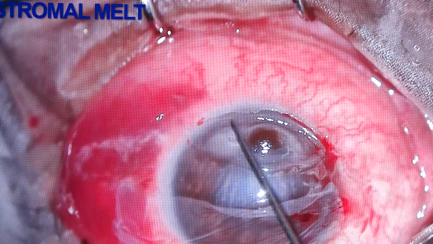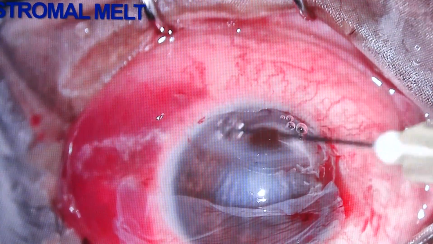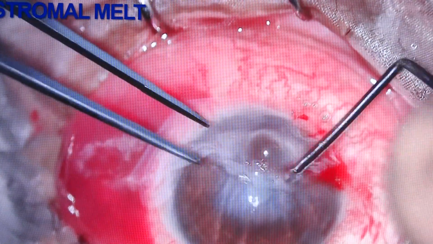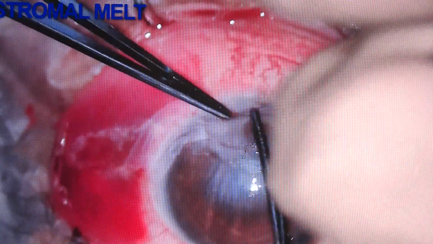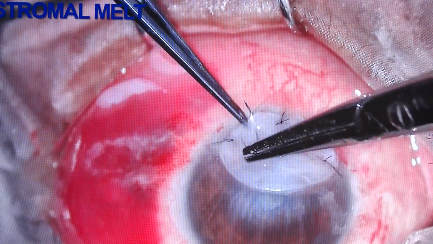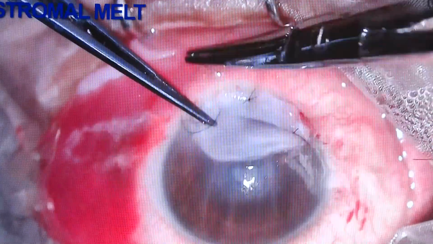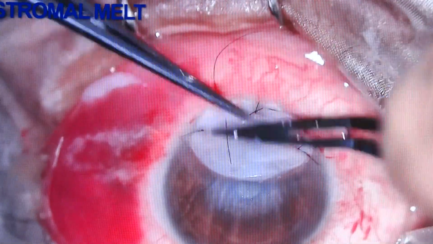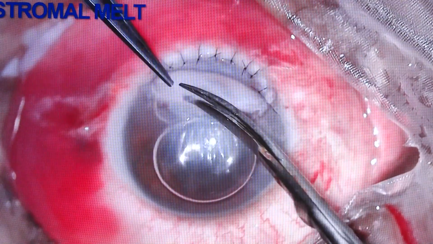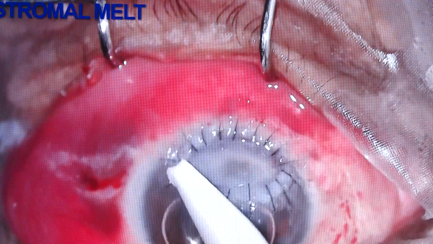Now this is a case of stromal melt. There is not a frank perforation. This patient had B-cell lymphoma and had undergone radiotherapy and then developed a 7th nerve palsy and lagophthalmos, and that's how he had exposure keratitis and a stromal melt. And here again, an amniotic membrane with the residual donor cap was used.